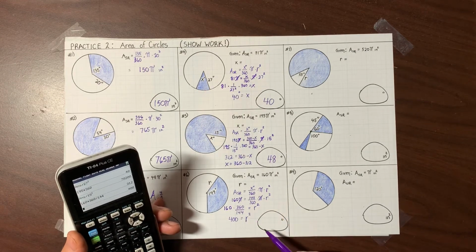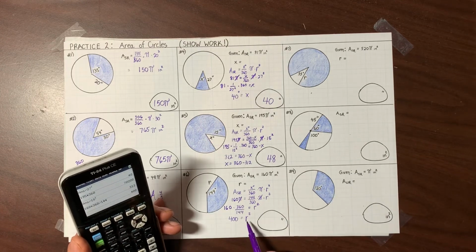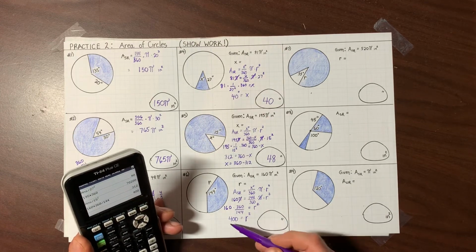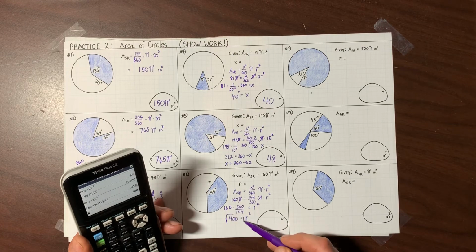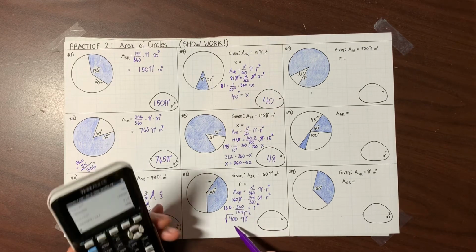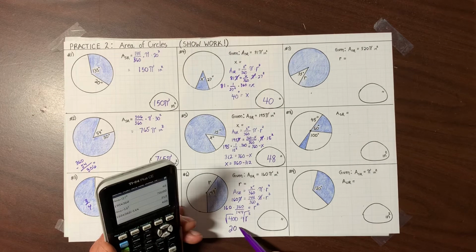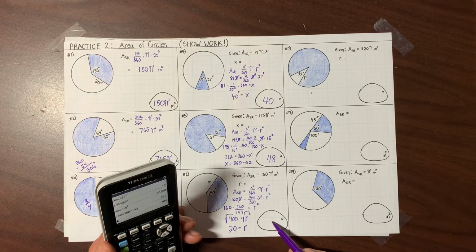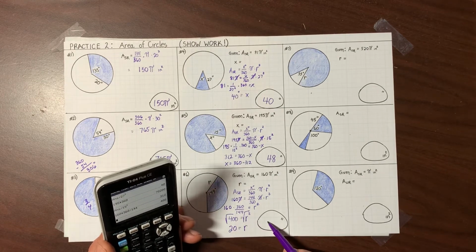Now the last algebraic maneuver here to isolate r would be to take the square root of both sides. And the square root of 400 would be 20. So the radius for this circle would be 20 inches.